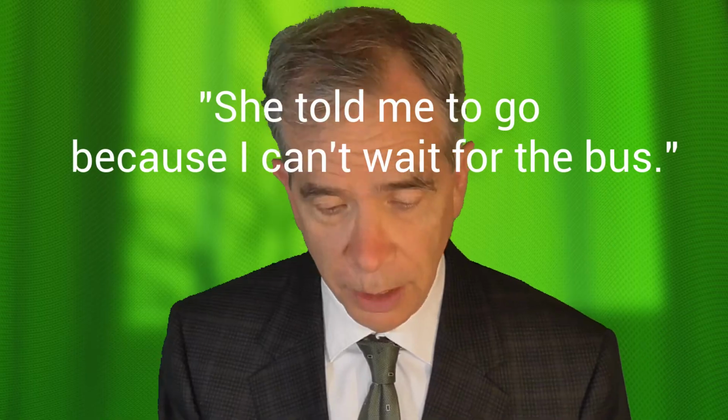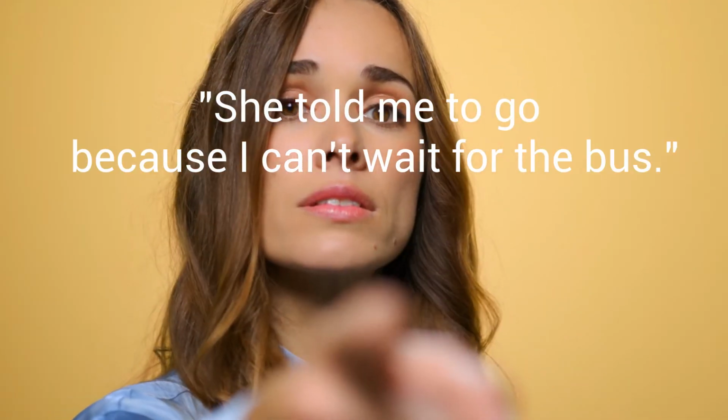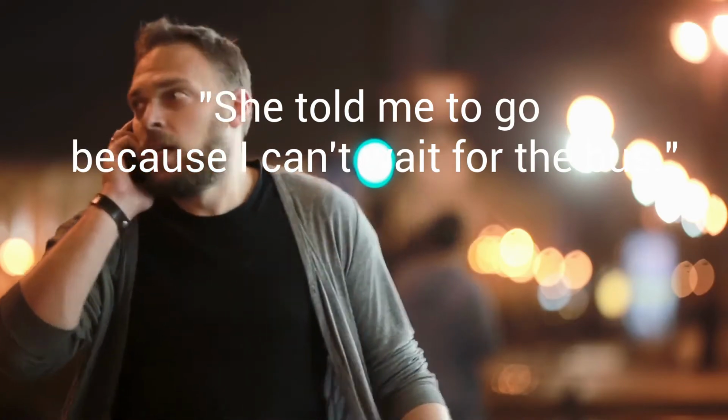Now we could just switch it around and put the independent clause first and drop the comma. She told me to go because I can't wait for the bus. See how that works?